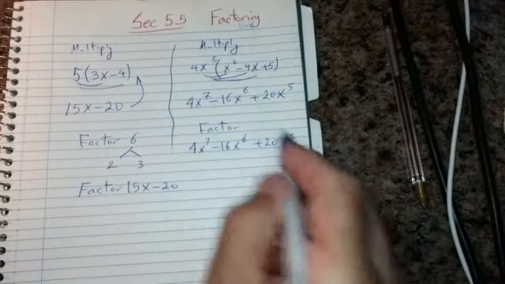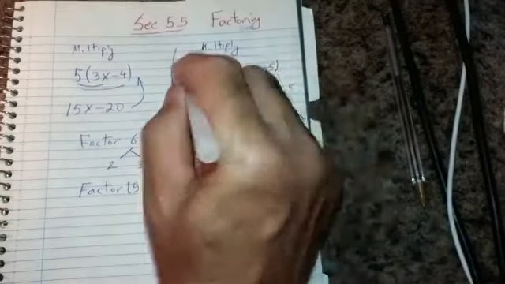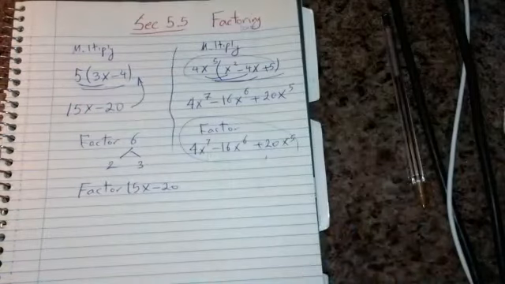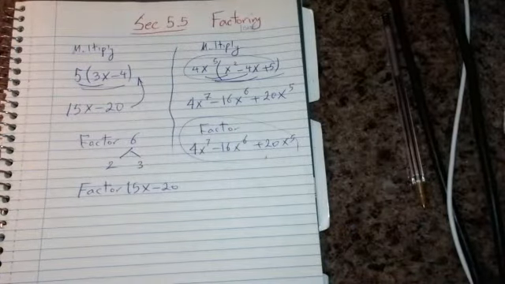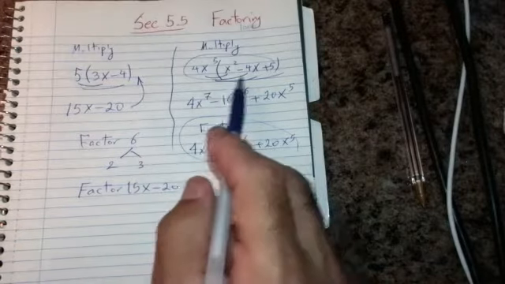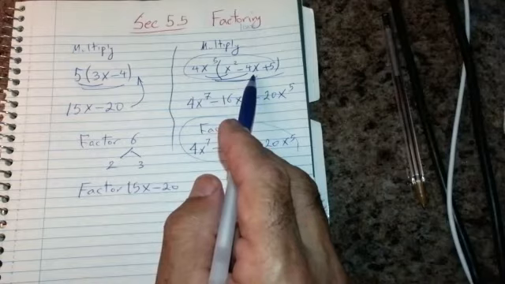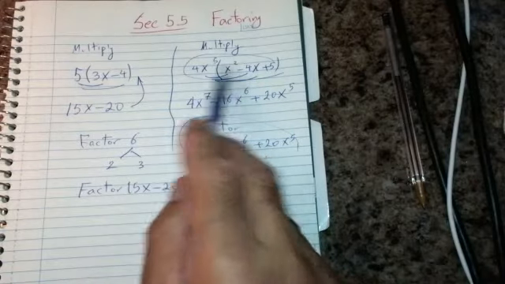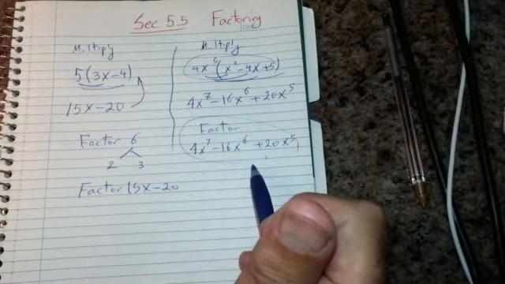So factoring has different methods and rules in order to find the original terms in parentheses or variables that you multiply to come up with that.